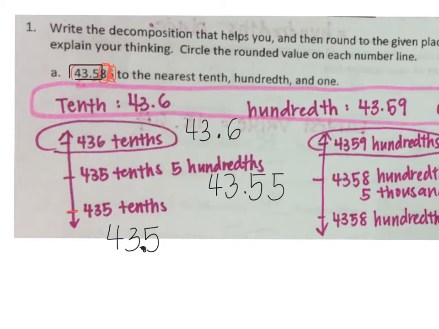Okay, so it's 43.55. Now, basically what I'm doing is I'm comparing, as I was saying, this number, 43.58, to the midpoint, 43.55. Is my number bigger or smaller than the midpoint? If it's bigger than the midpoint, that means it rounds up. So your final answer is 43.6.